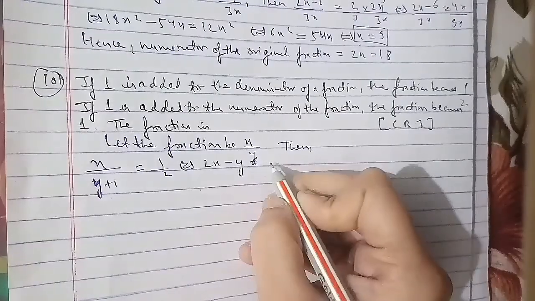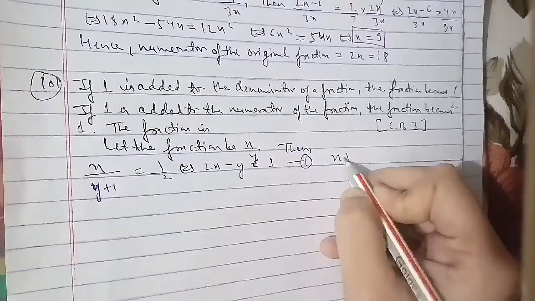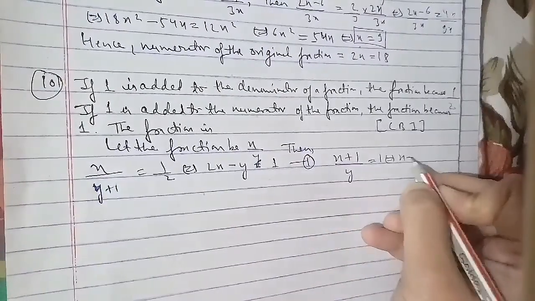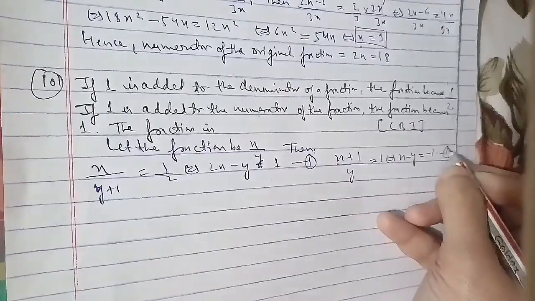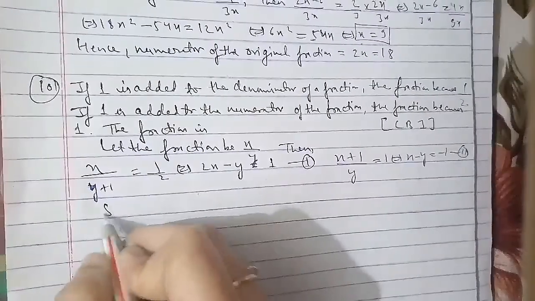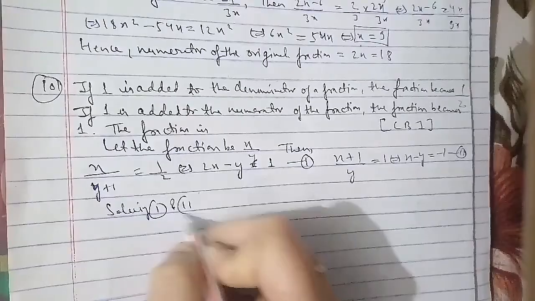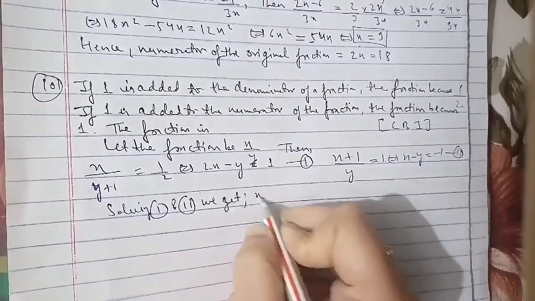This is the first equation. And x plus 1 upon y equals 1, that is x minus y equals minus 1. That is the second equation. So solving 1 and 2, we get x equals 2, y equals 3.